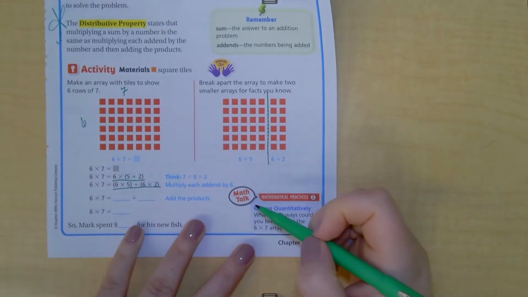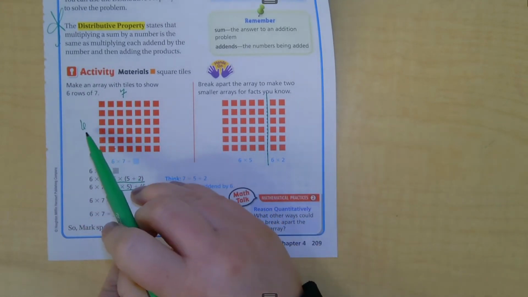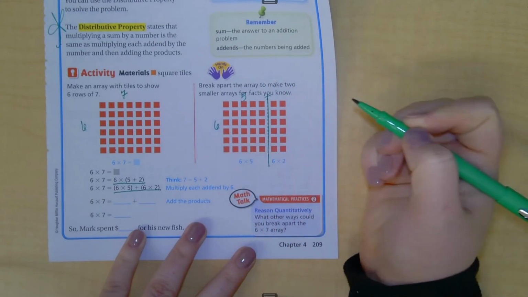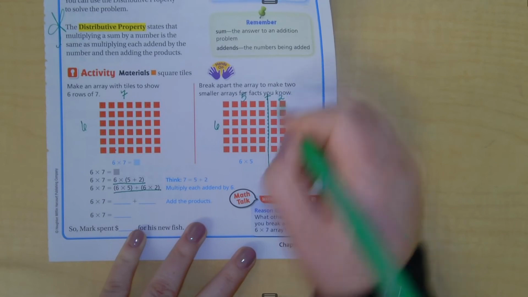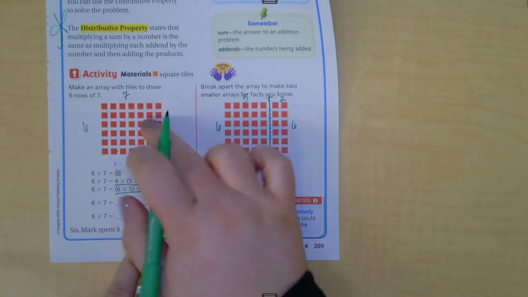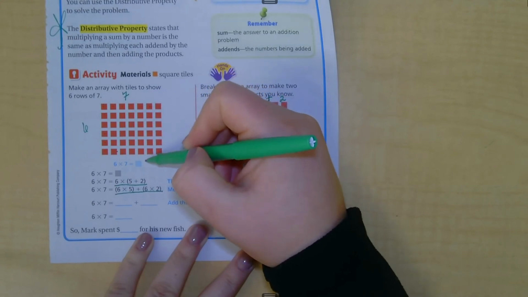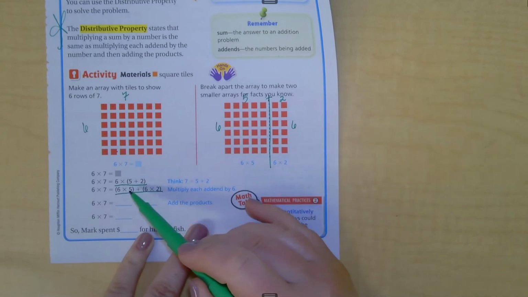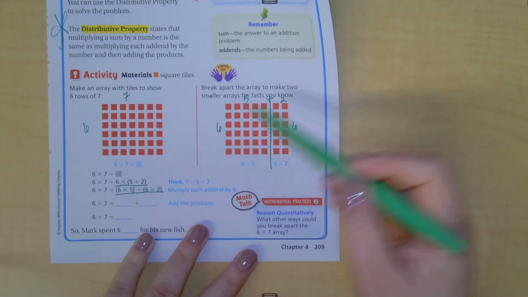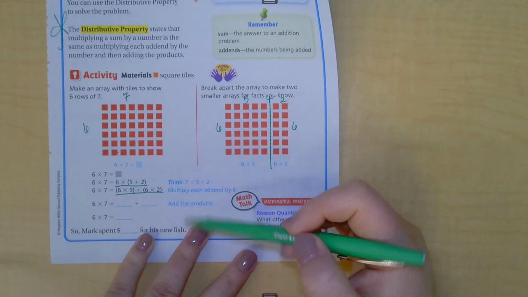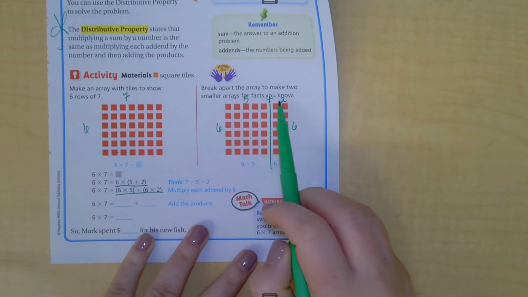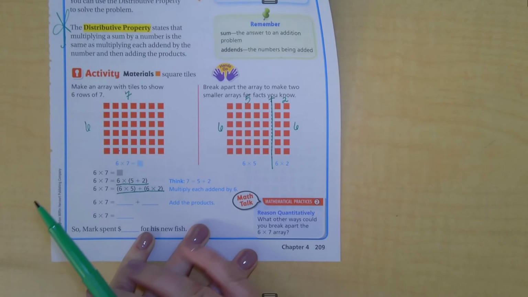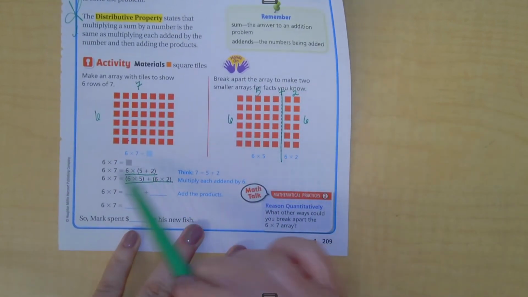So now instead of having 6 rows of 7, I have 6 rows of 5 plus 6 rows of 2. Okay, same array, they just drew a line here. Okay? So I know 6 rows of 5 is 6 times 5, which is where that came from. And 6 rows of 2 is 6 times 2. There's that. And look up here. 5 plus 2. That's the same as 7, right? Isn't that what we wrote right here? Okay. So this picture is showing you where these numbers are coming from.